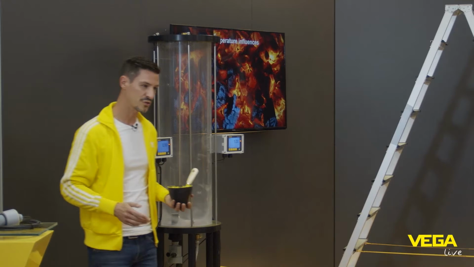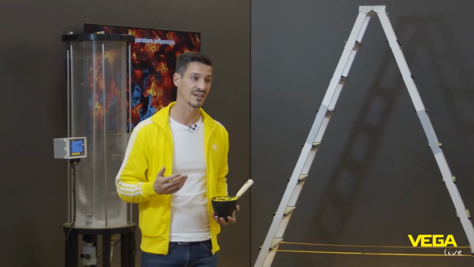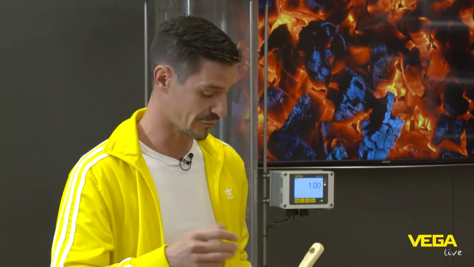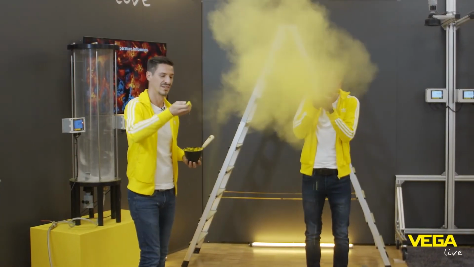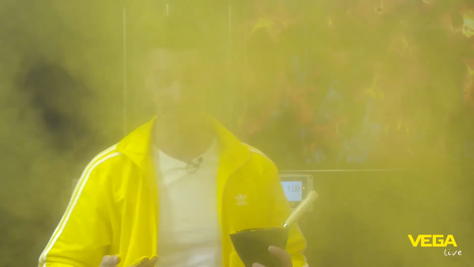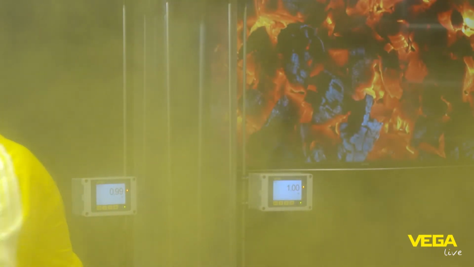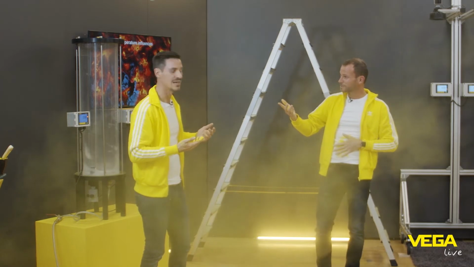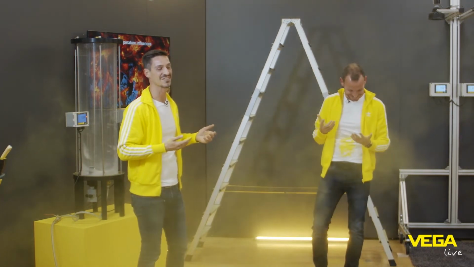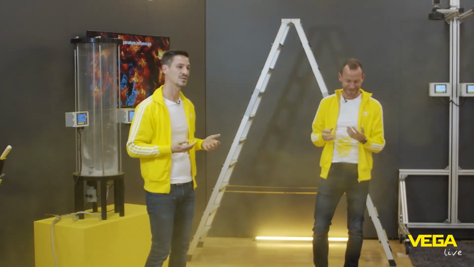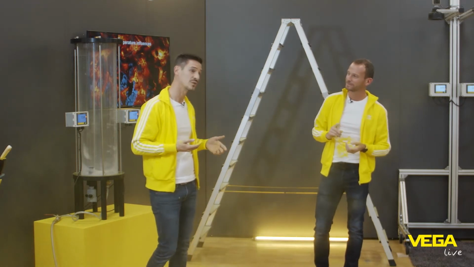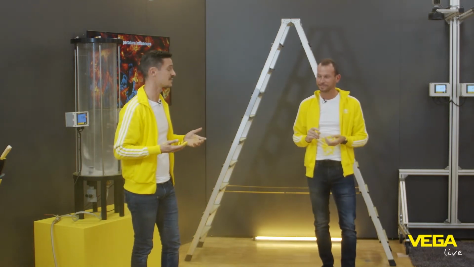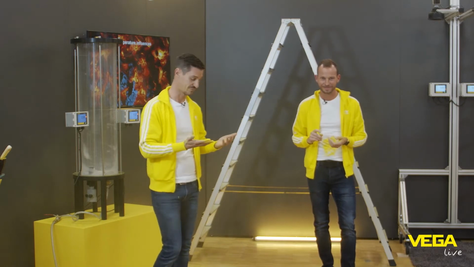Absolutely. We have learned during this live demonstration that ultrasonic devices will be influenced by temperature, by airflow, pressure, noise, and of course, dust. Dust for sure. You see, radar is better than ultrasonic. Absolutely. All these disadvantages of ultrasonic you won't have with our radar measurement. There you won't have any influences of these factors. Therefore, radar is a better ultrasonic.